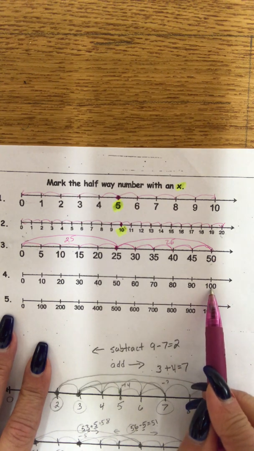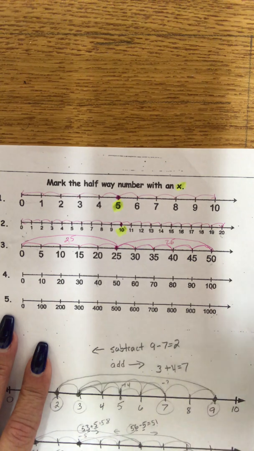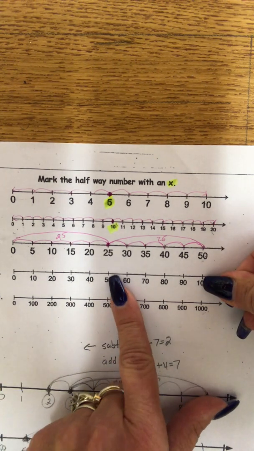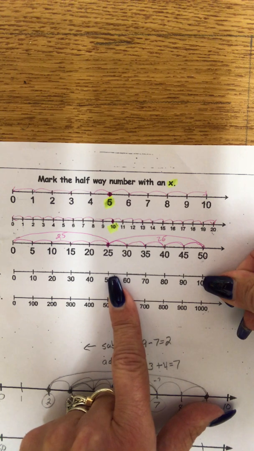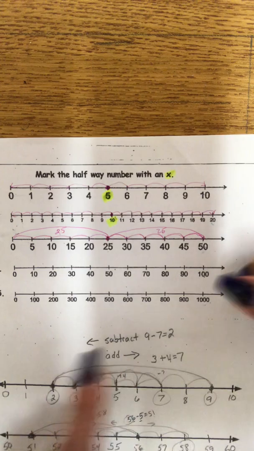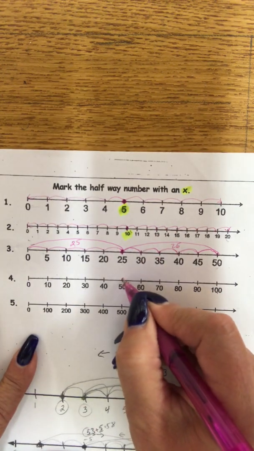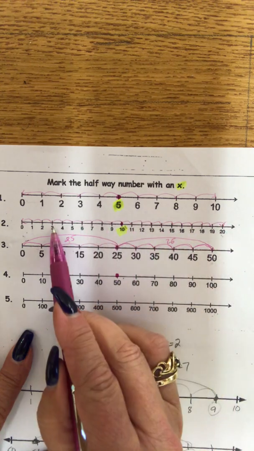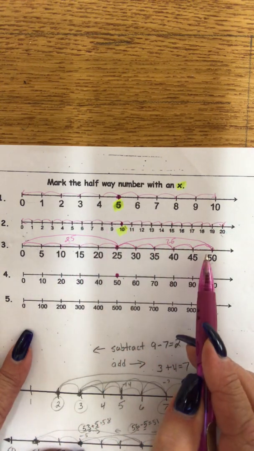The next one is 100. What's half of 100? Well, what's half of 10? 5. So half of 100 is 50. Look at these. Are we hopping by ones like we did up here in the first two? Are we hopping by 5s?